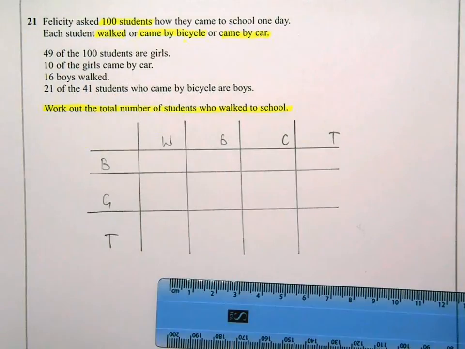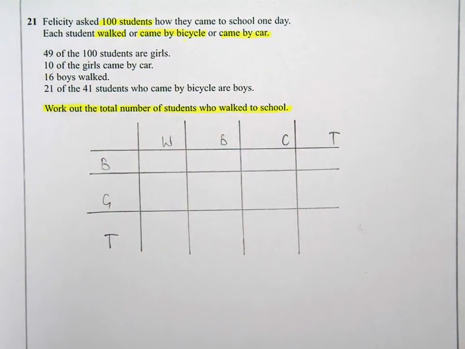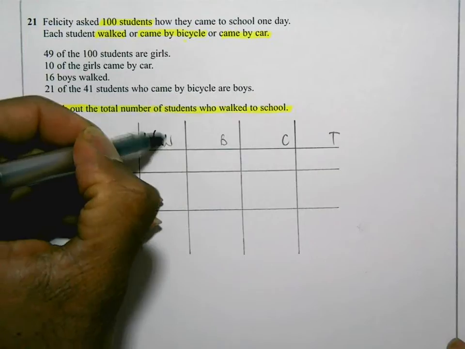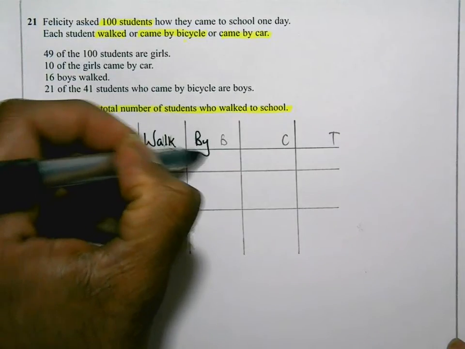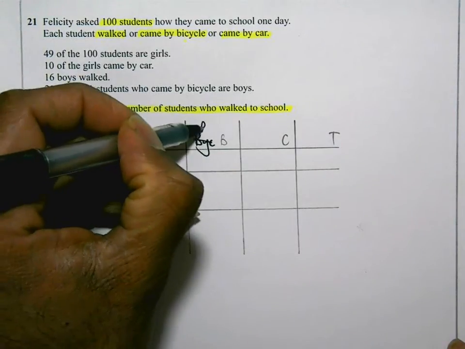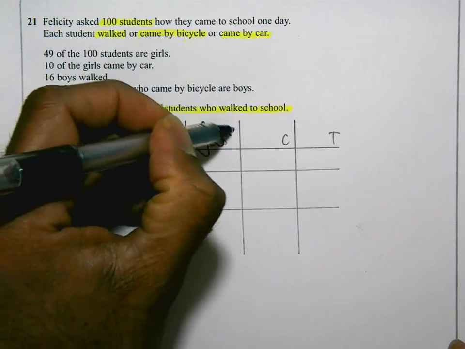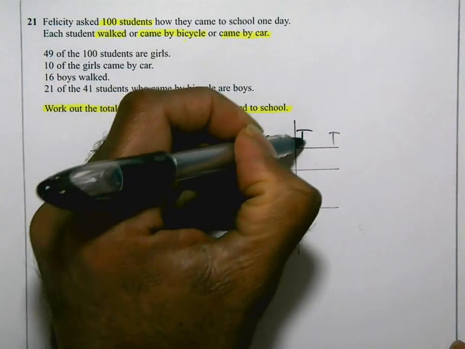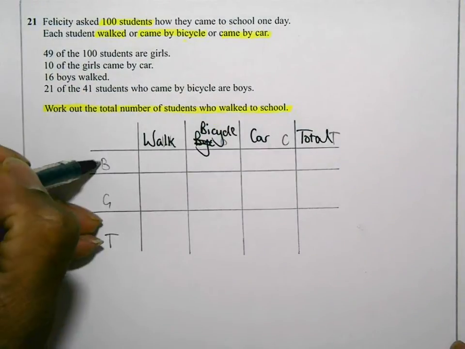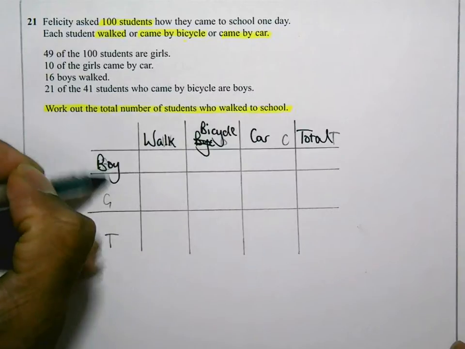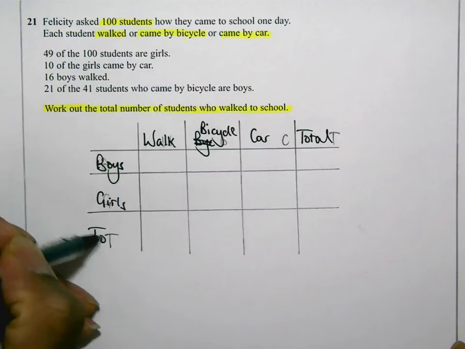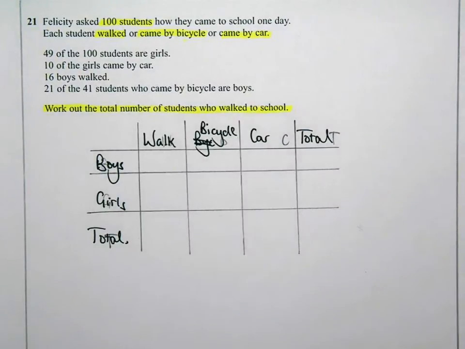Okay, it doesn't need to be perfect. It needs to be enough for us to understand what we're doing and make sure we communicate that. So I'm going to just write over this again. So that's people who came by walking, bicycle, and car, and that's total. And that's boys, and that's girls. And that is total. Okay, so we could see those.